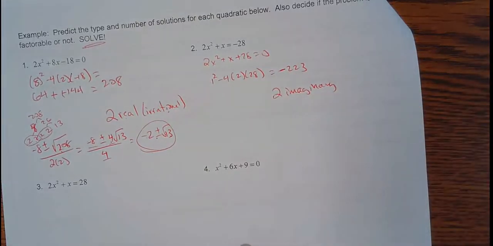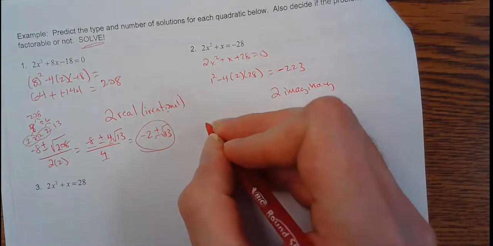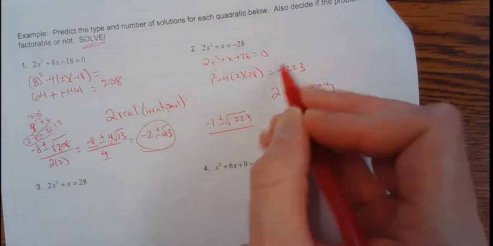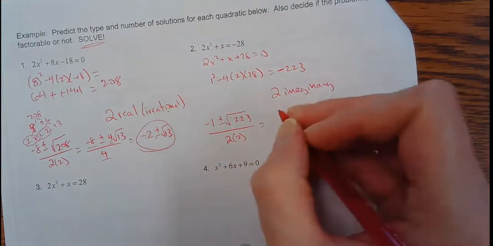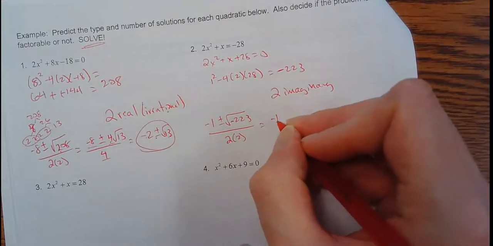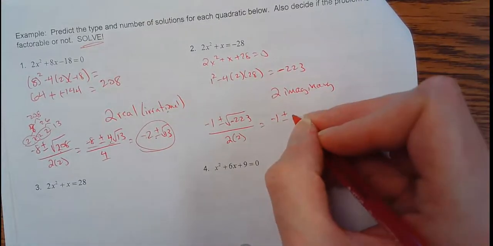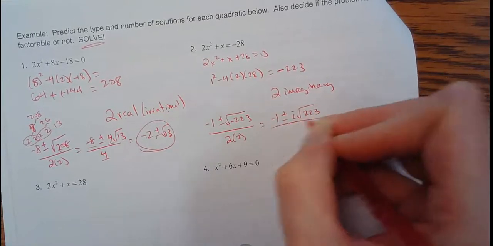When you have imaginary solutions, the quadratic formula is the best one to use. So negative b plus or minus the square root of, because I already got all of what's underneath there, negative 223, all over 2 times 2. So negative 1 plus or minus, and 223, nothing comes out of that, so it'd be i radical 223 over 4.